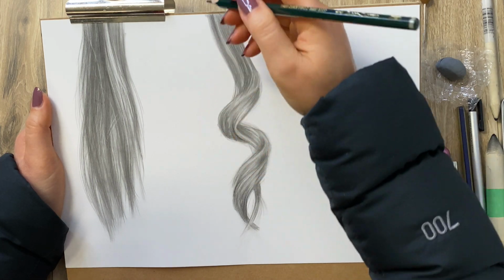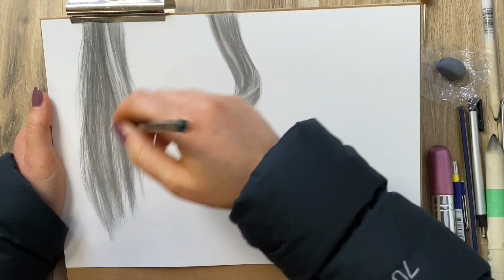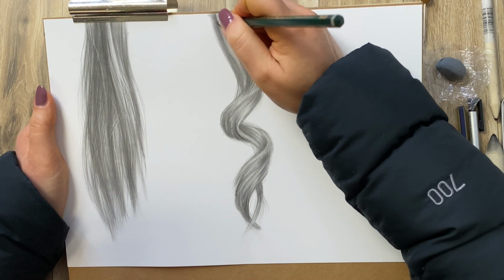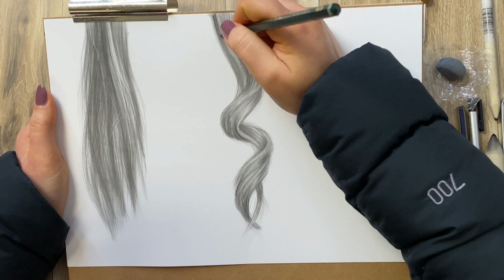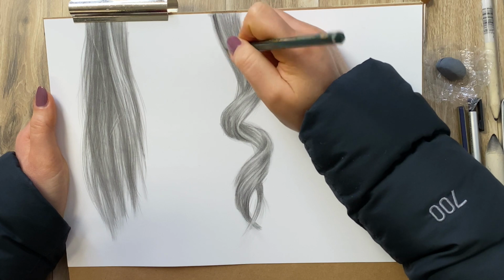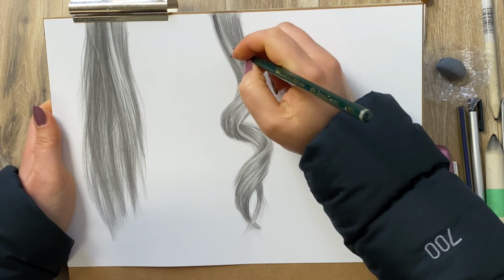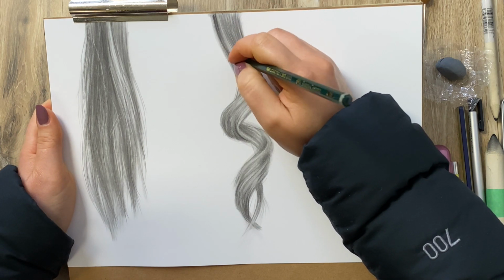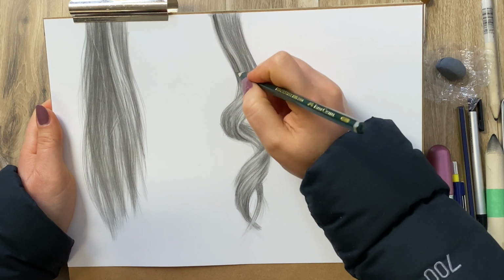Okay, now I'm going to go for a darker one because I want to make this just a little bit darker than this one, and just in some areas I'm going to create these really dark bits and pieces.